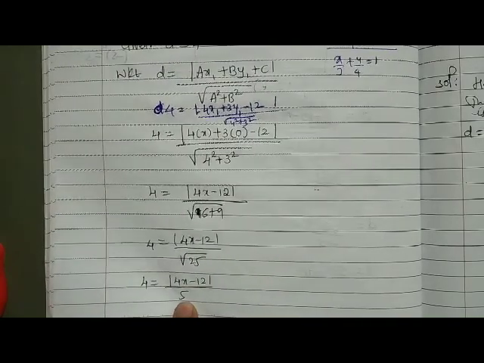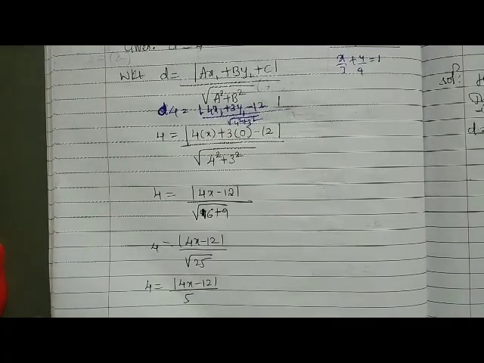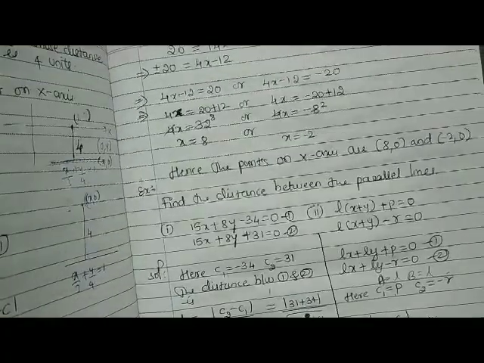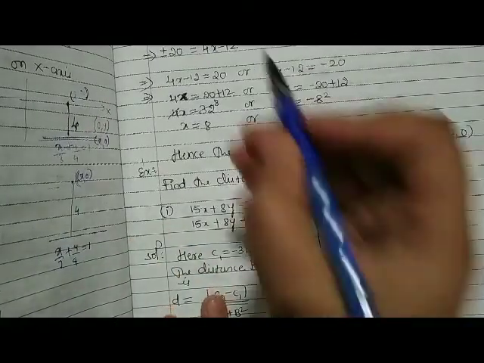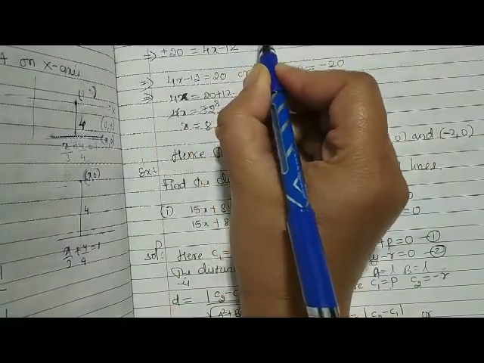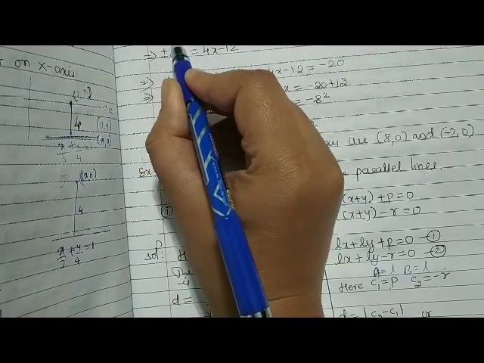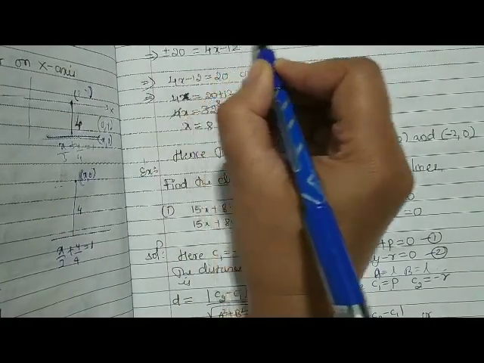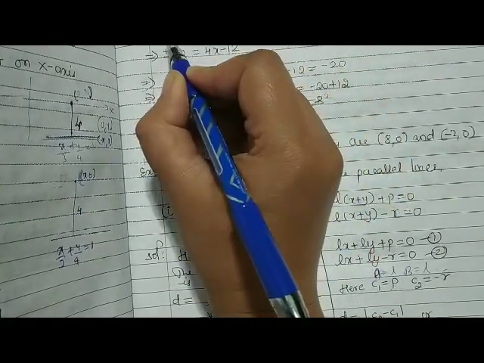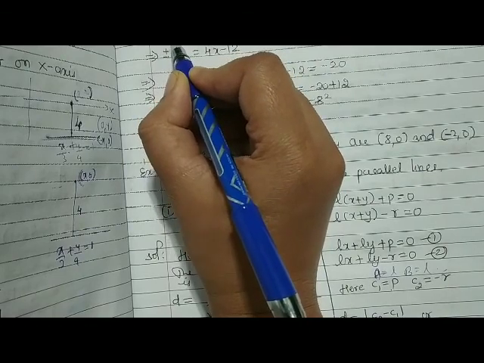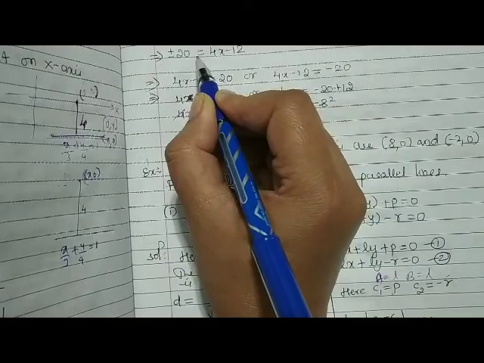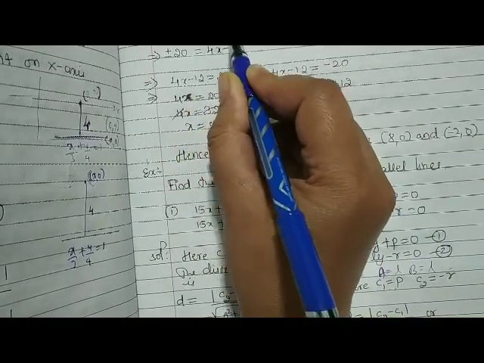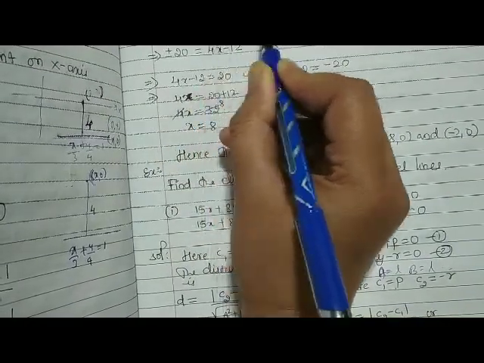If we take the denominator term to the left side, we'll get 20 is equal to modulus of 4x minus 12. So if we remove the mod, we have two possibilities. Okay, if we remove this mod, we'll have two possibilities, either it is plus or minus. So plus or minus 20, which is equal to 4x minus 12.